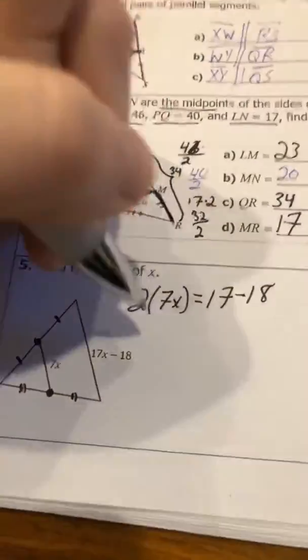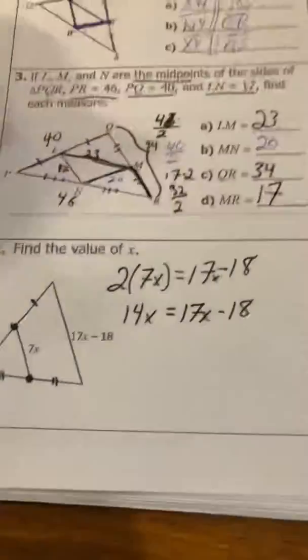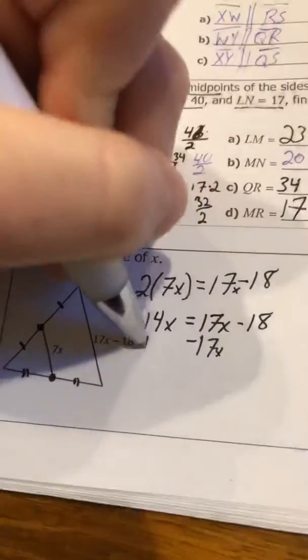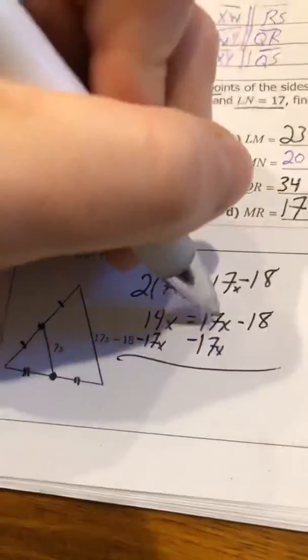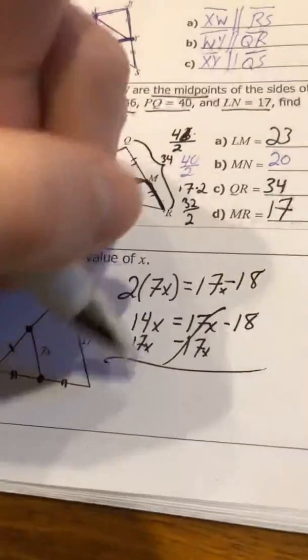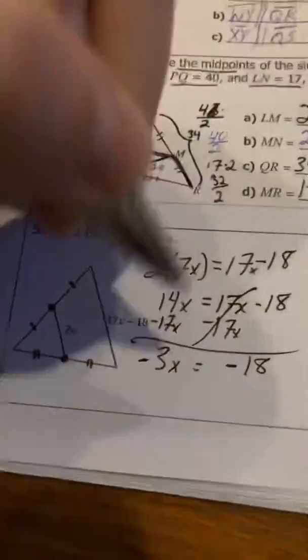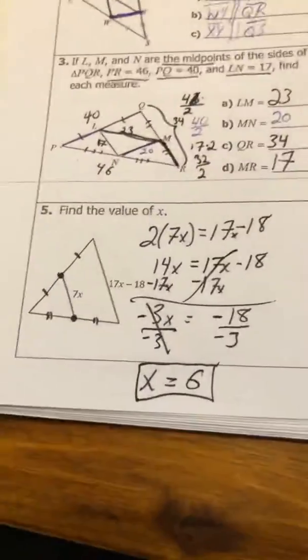Okay, so 2 times 7x is 14x equals our 17x minus 18. All right, so we want to get the x's on one side, so there's only an x here, so we gotta leave them here. So let's subtract the 17x over. Okay, 14x take away 17x is a negative 3x equals a negative 18. Divide by the negative 3. And x equals positive 6. Twice the little equals the big.